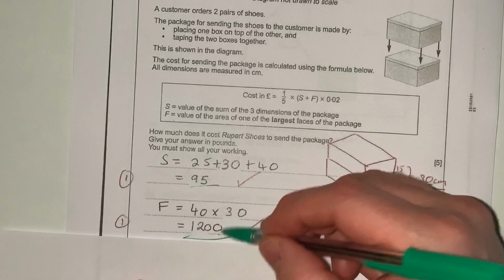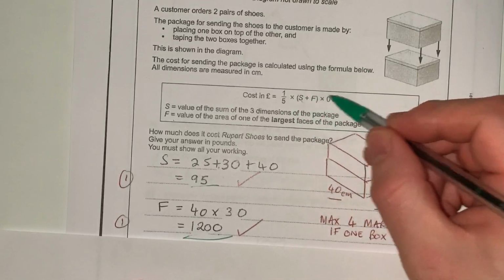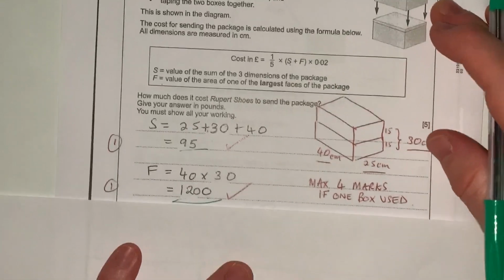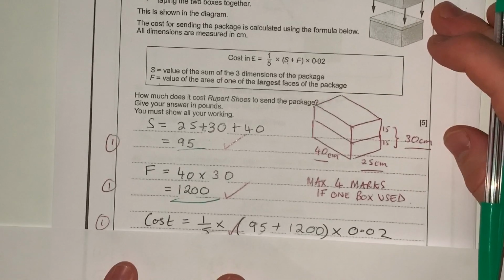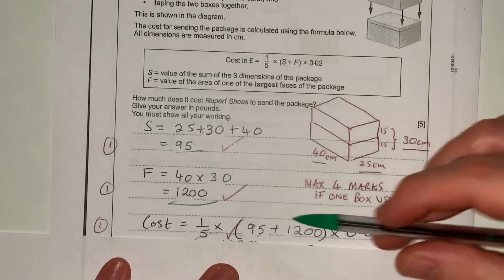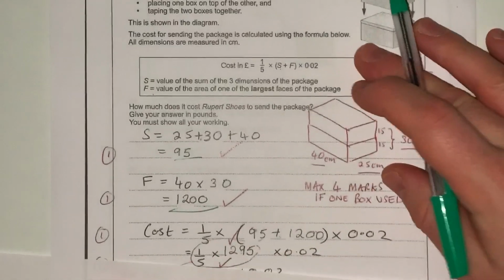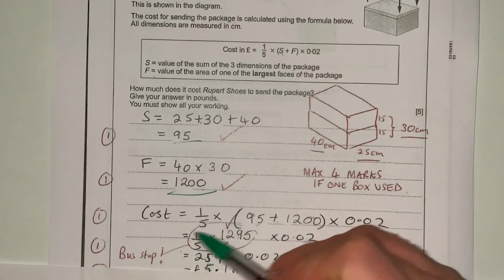Then I'm going to put these two answers into this bit. So a fifth times S plus F times 0.2. Again, a little bit tricky, it's really testing your methods, okay? So 1/5, 95 plus the 1,200, and then times by 0.2. So I add that bit together first. That's going to give me 1,295. And then I've written here bus stop.